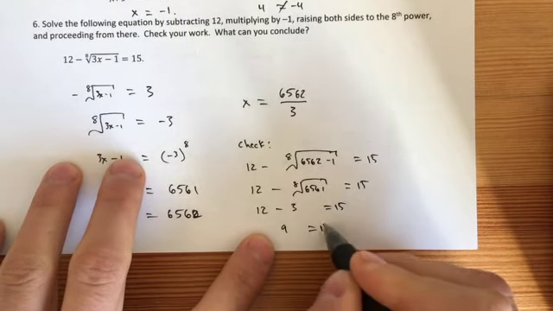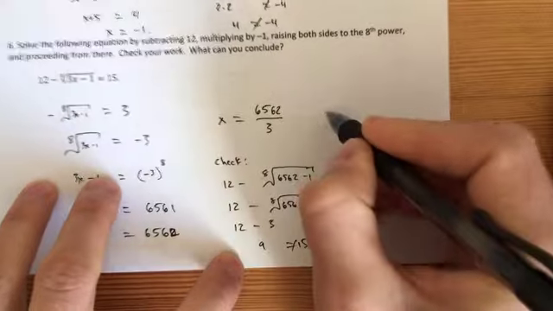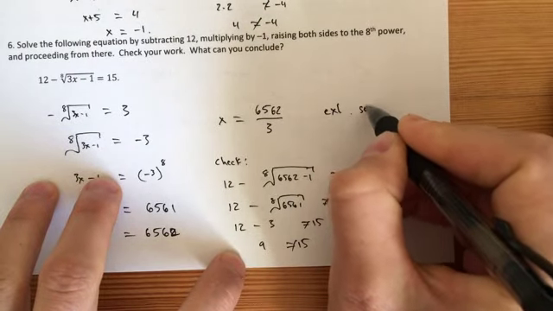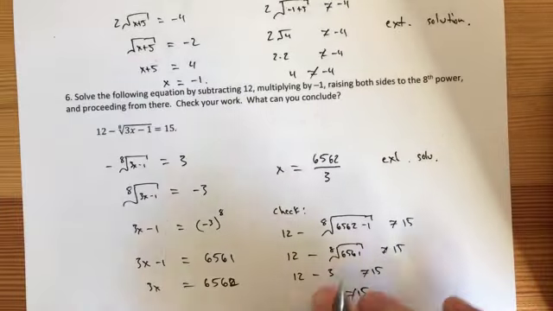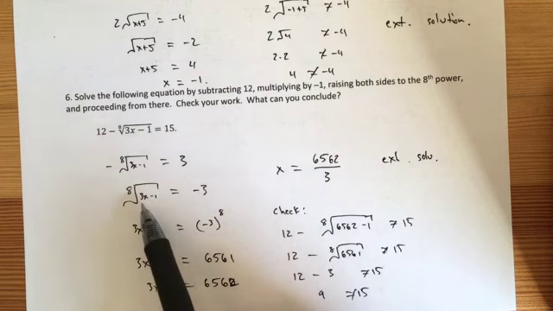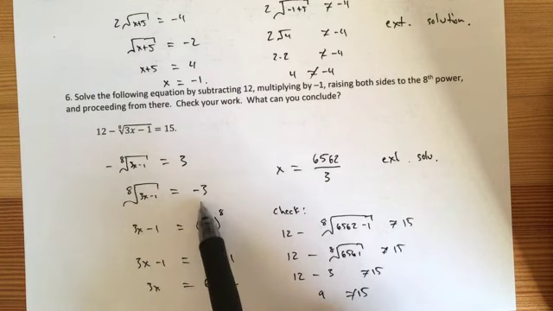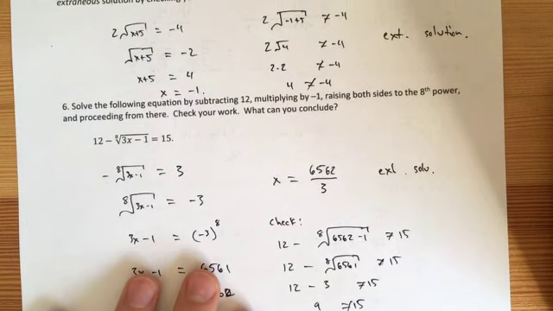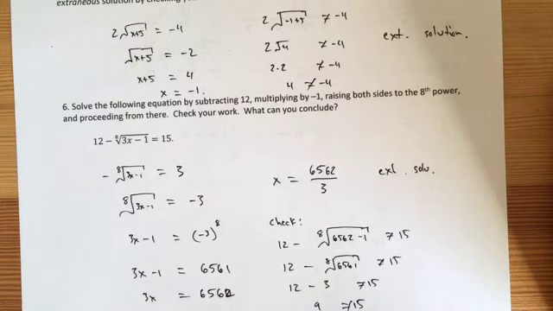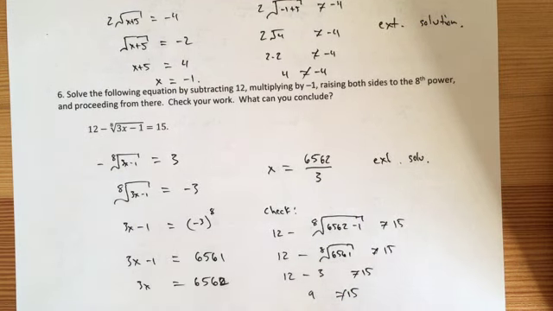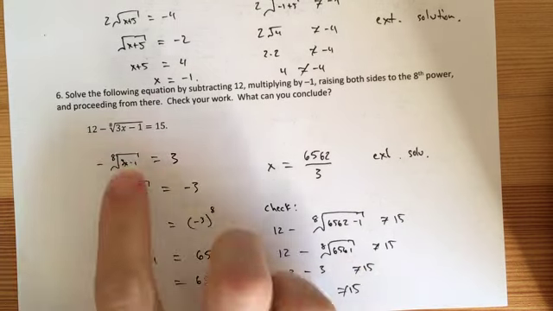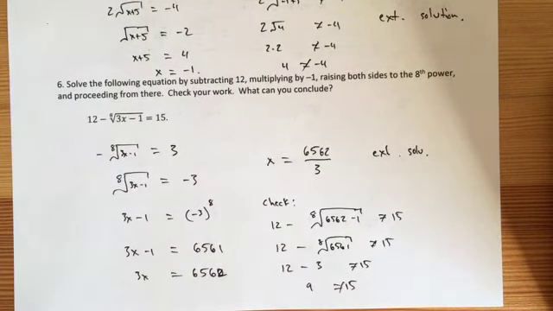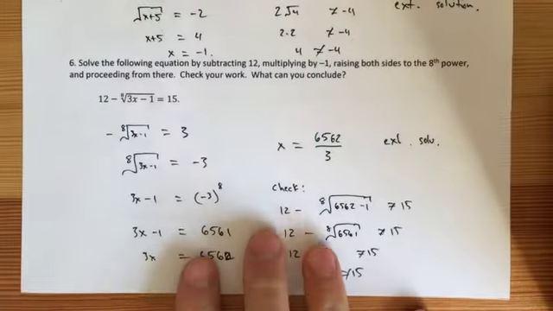No, 9 does not equal 15. So this is an extraneous solution. Now I should know that at the very beginning because right here I've got an 8th root equaling a negative number, and an even root cannot equal a negative number, so I'm out of luck. Okay, so in general, make sure that you check your work. Check your solutions after you get them, or think about it ahead of time to say, will this even have a solution? And that takes care of PON 8.8.